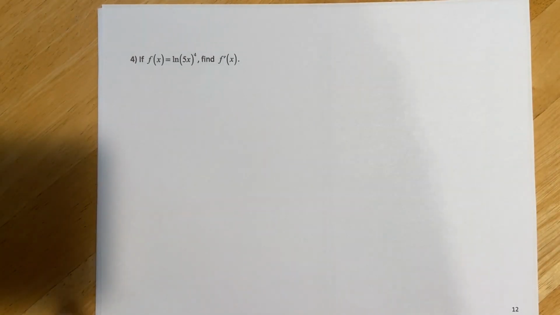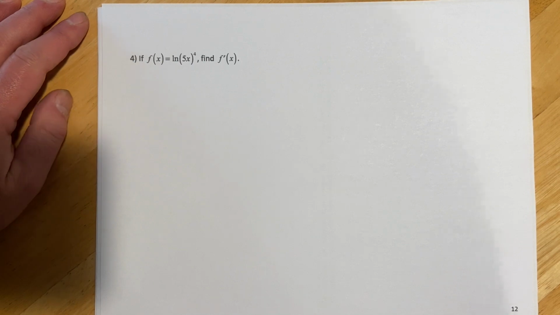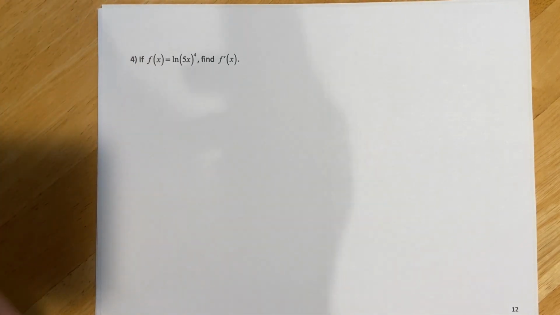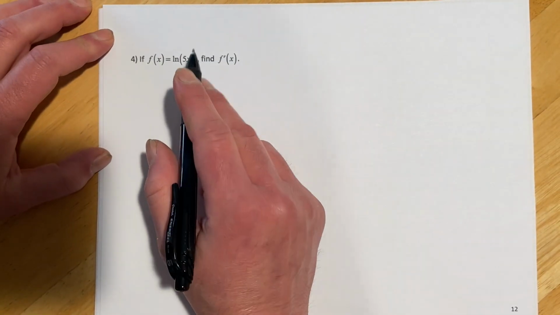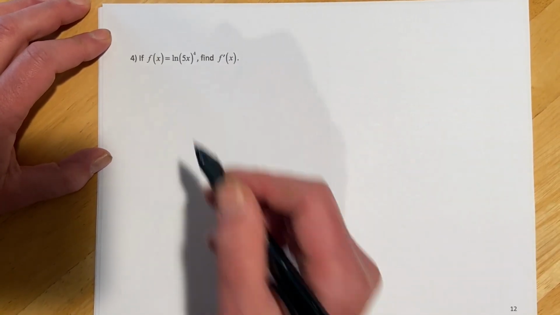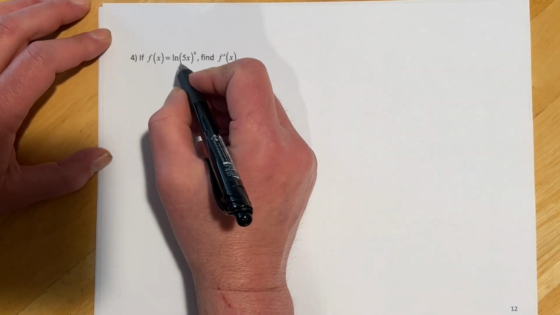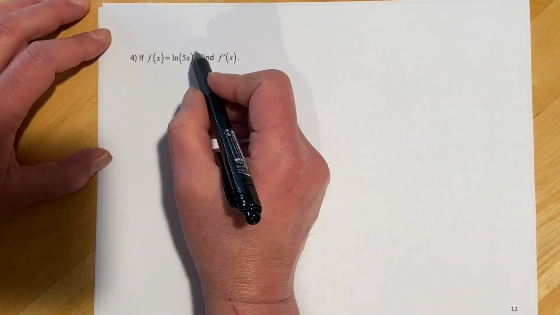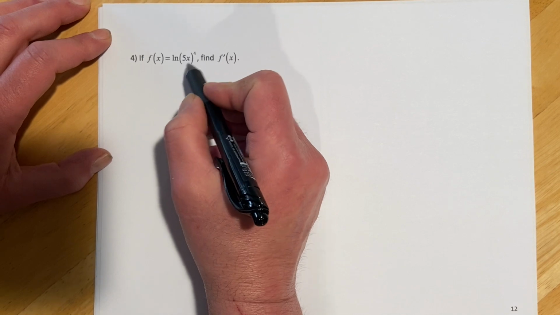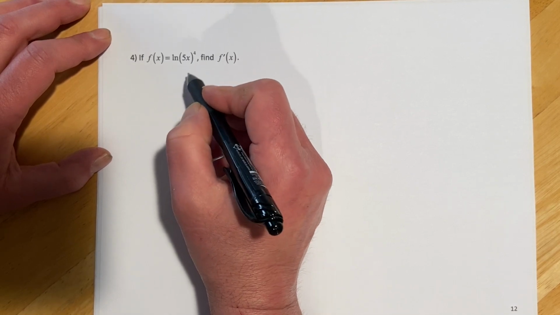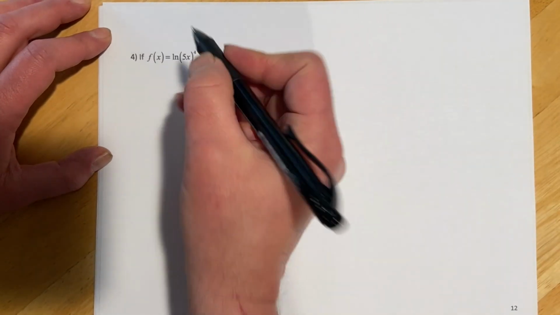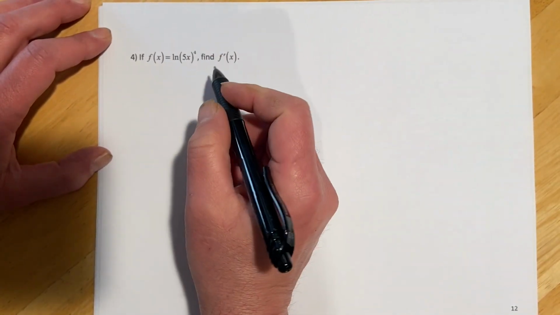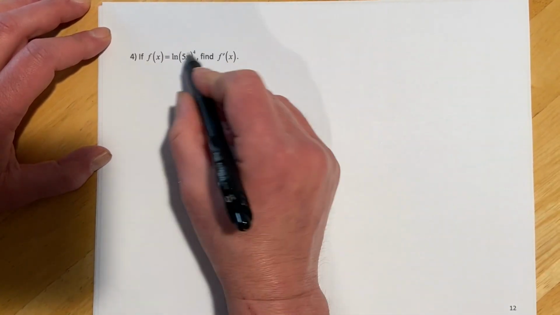Okay, so this question and the next one are really easy to get confused, and it's just this very, very subtle placement of parentheses. So this one, we could do this a couple of ways. We could do this basically as a chain rule in a log, which we could, but it would be really irritating. And if we just remember our properties of logs, we can do this a lot easier.